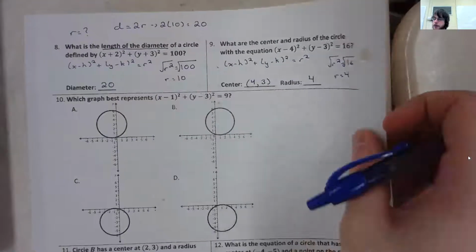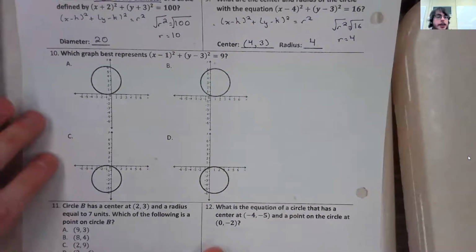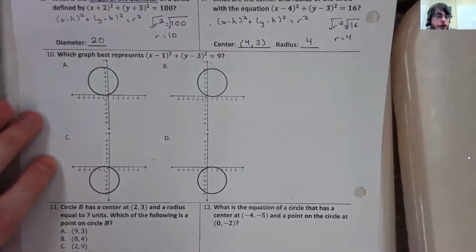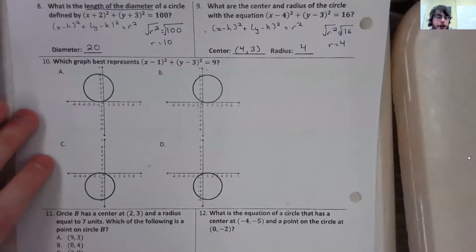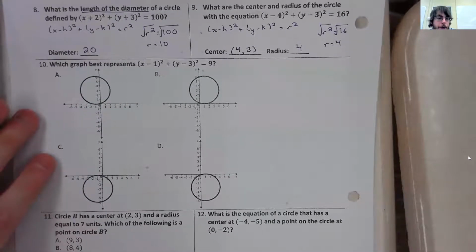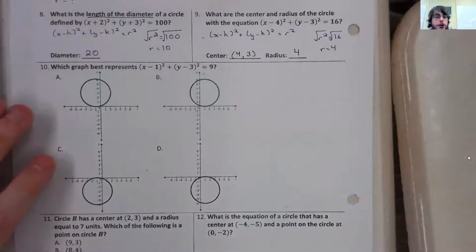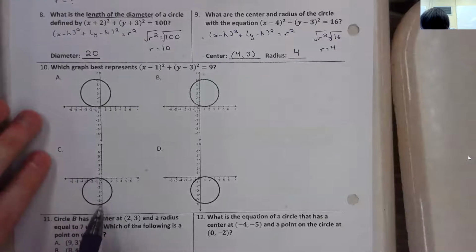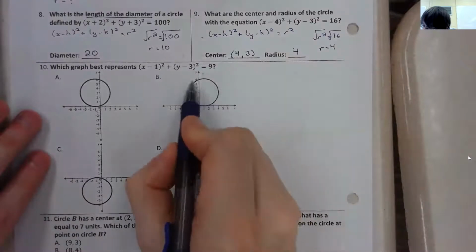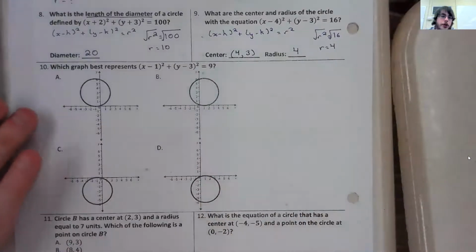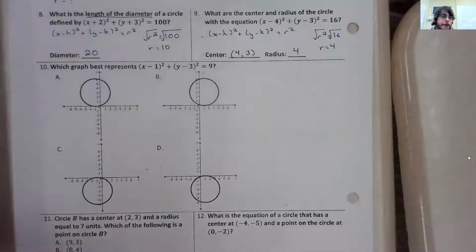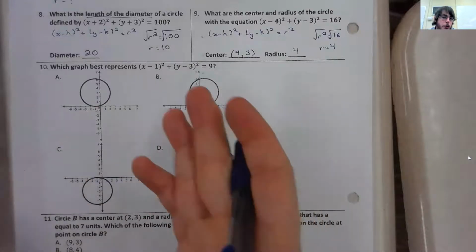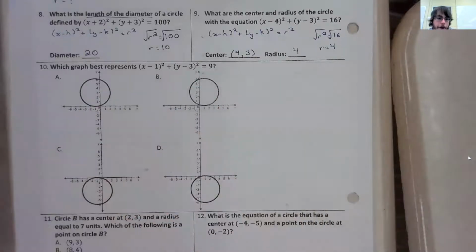Number 10, which graph best represents (x - 1)² + (y - 3)² = 9? So remember, to graph the equation of a circle, you need the center and the radius. Well, as you can see here, the radius for all of these would be the same. These are exactly the same size circles. So if we can find our center, we can pretty much determine which one will be our graph.